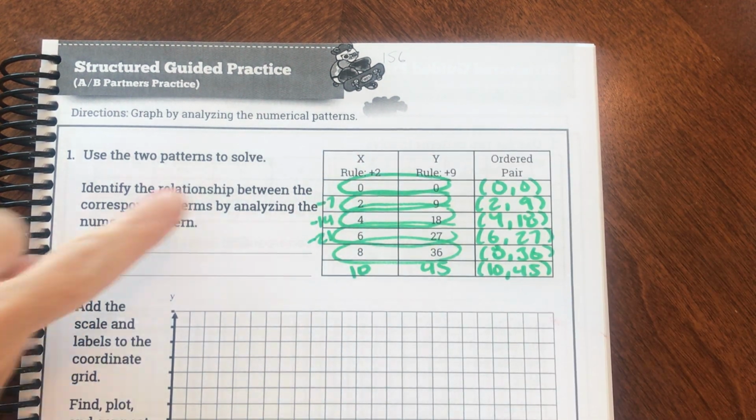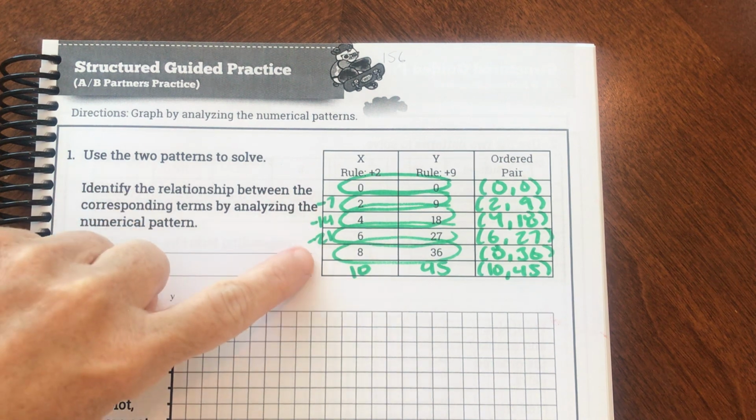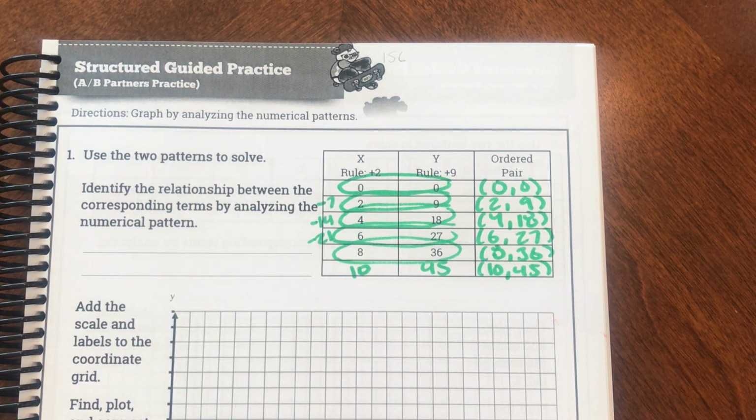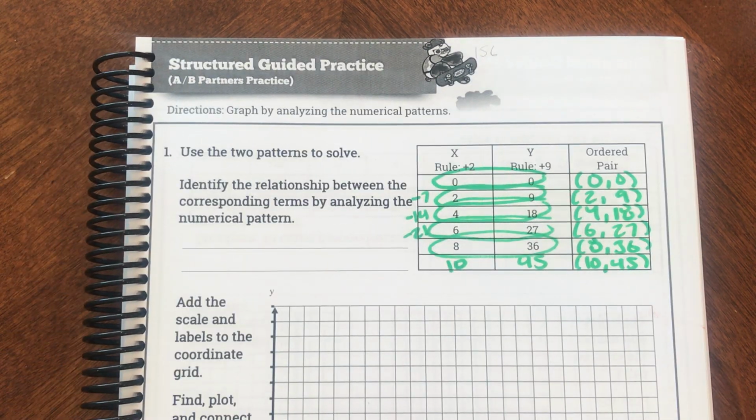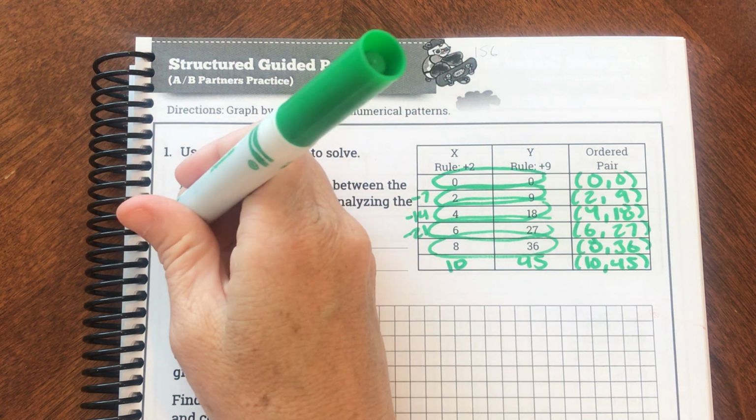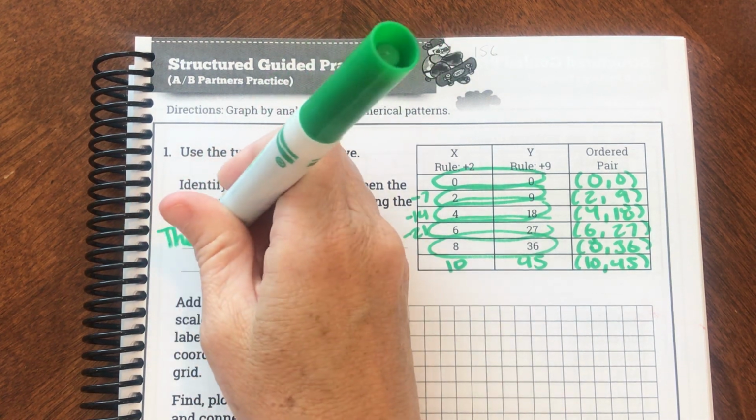Oh, I think I see a pattern. The difference is 7, 14, 21. Hopefully you've caught that pattern. So because we only have one pattern, we're going to have one relationship. So ready? We're going to have the difference relationship.